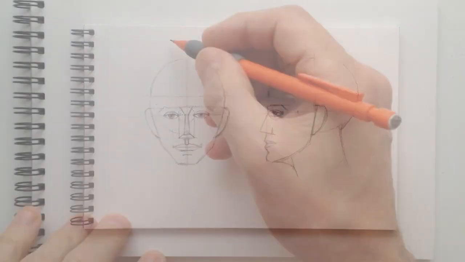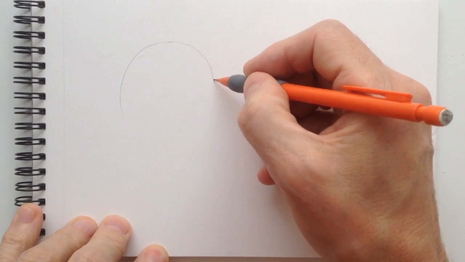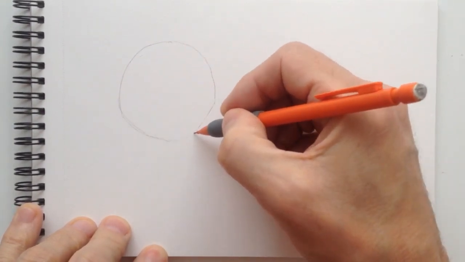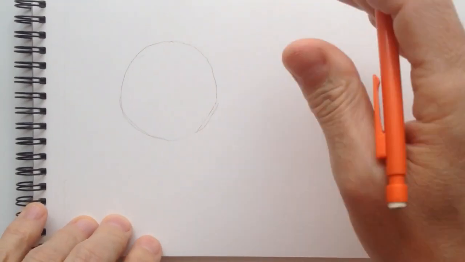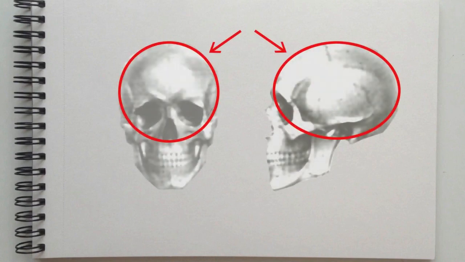Let's start with a front view, or with a full face position. How do the children draw a head? Like a circle? Of course, we understand that the shape of the head is more complicated, but we can use the circle as the basis for the main structure in our drawing. So first we draw a circle, but it doesn't include the entire head.